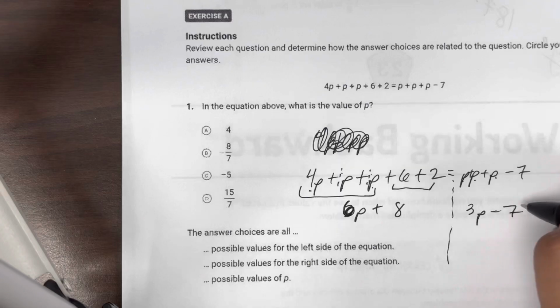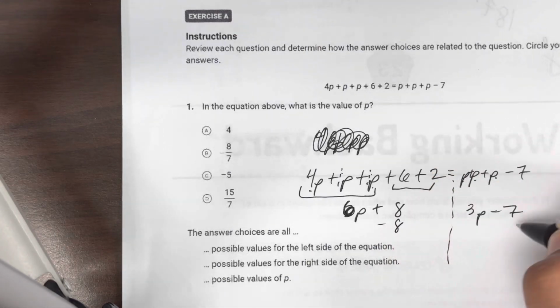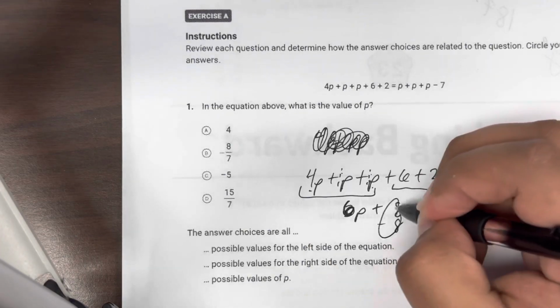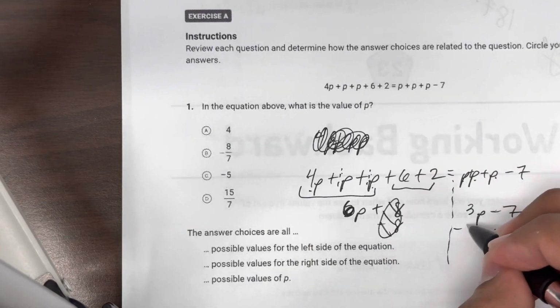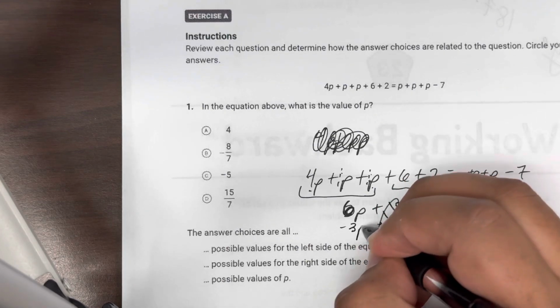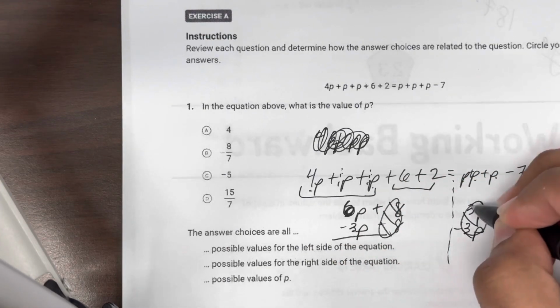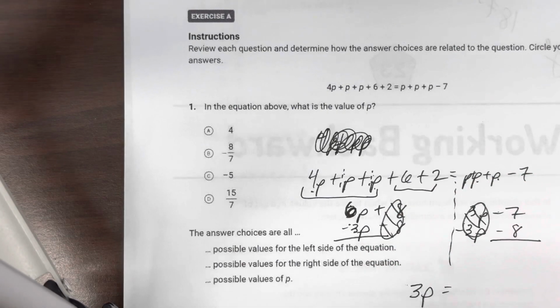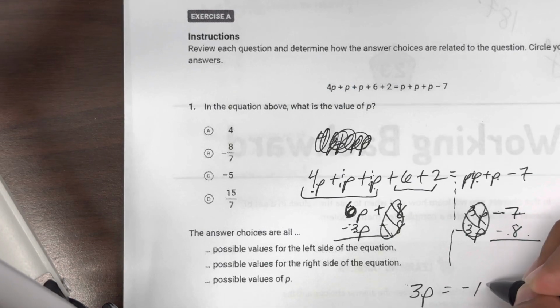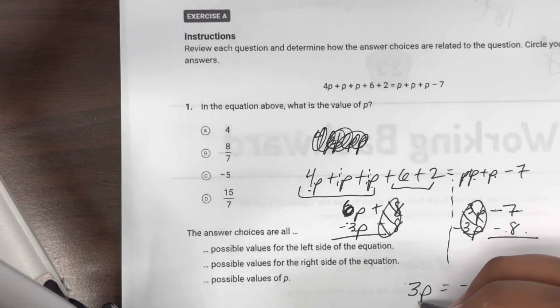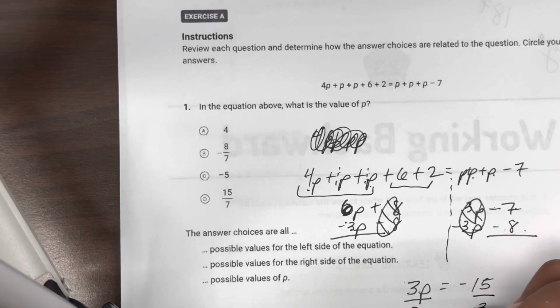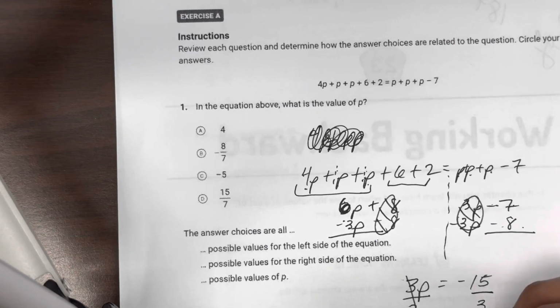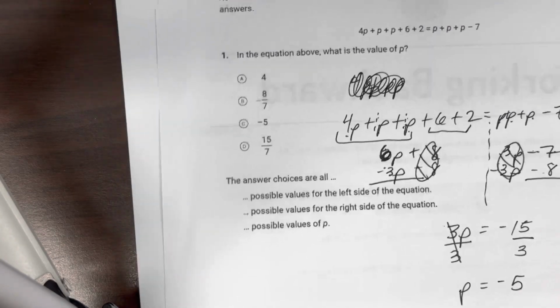Sorry. Put my p's on the left, values on the right. Minus 8, minus 8. Minus 3p, minus 3p. 6 minus 3, 3p. Negative 7 minus 8, negative 15. Last step, divide. P equals negative 5.